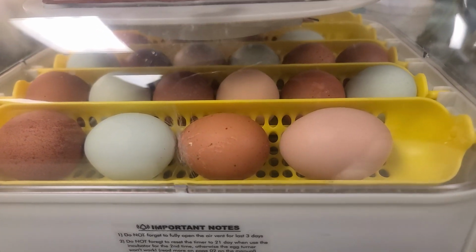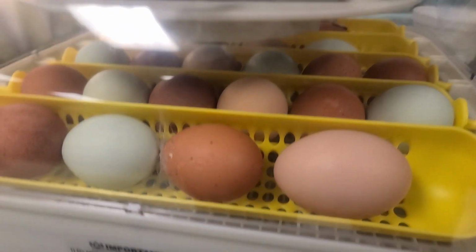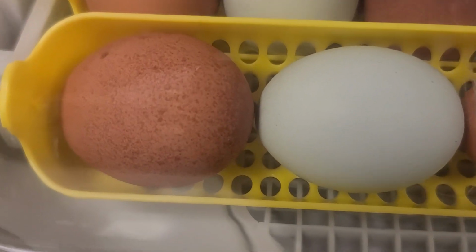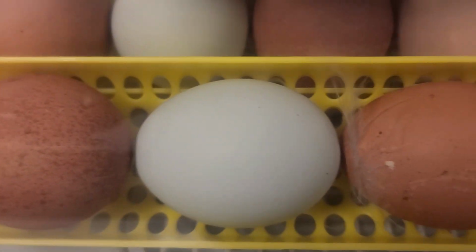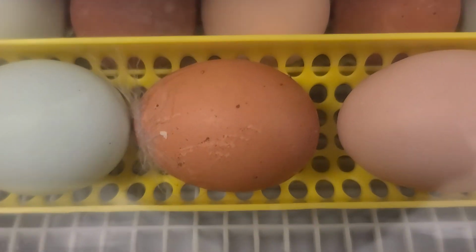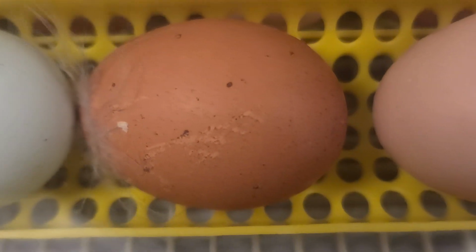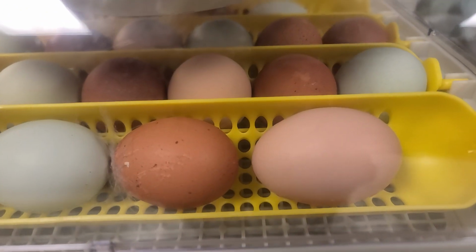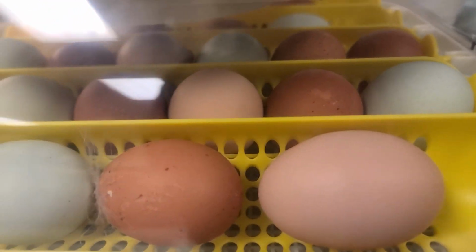This incubator will hold up to 30 eggs. We were given 24 from our farmer. And also you'll notice that the eggs look different, don't they? Some have spots, some are bigger than the others, some are smaller. This one still has a feather on it from the mama hen. Isn't that something?